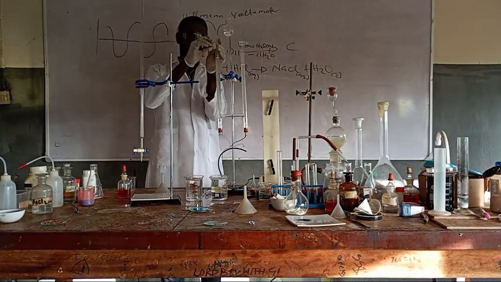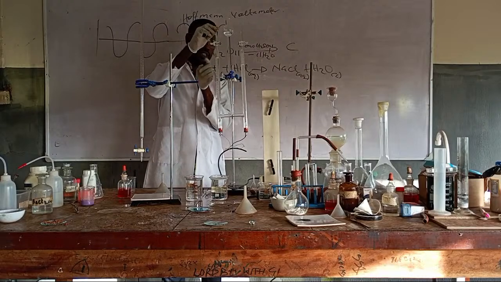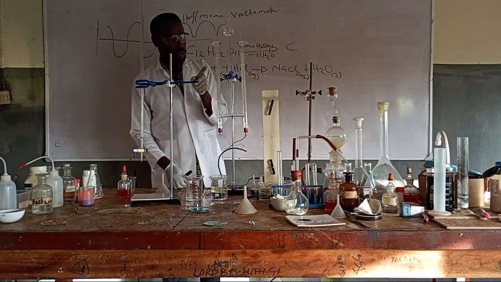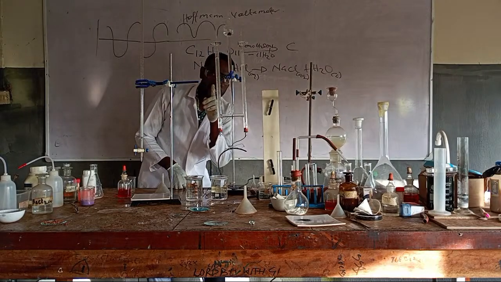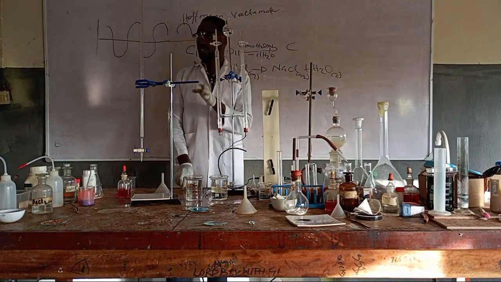So there is a problem in the calibration here, or some of the gas is leaking here. But this one is close to 5. So this is a bit slow.